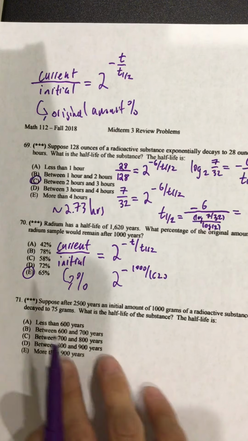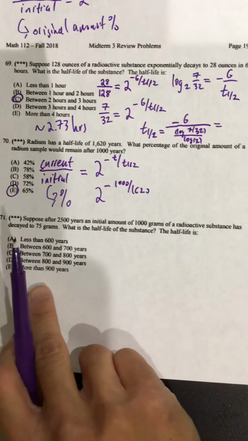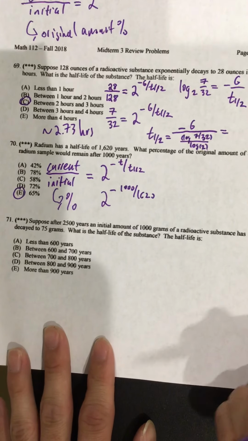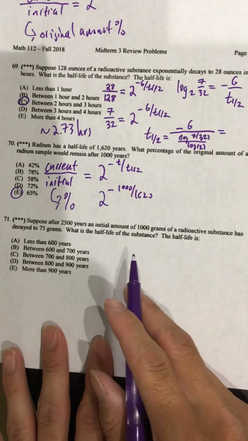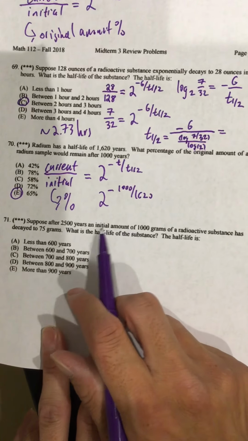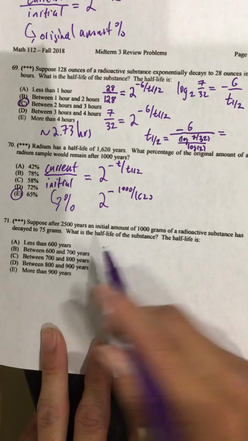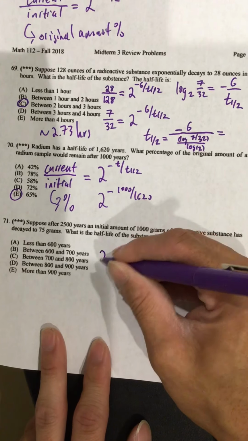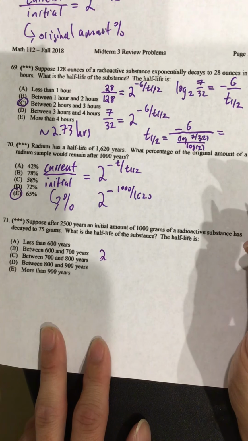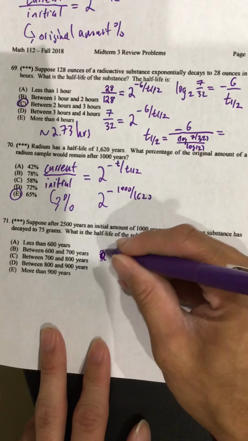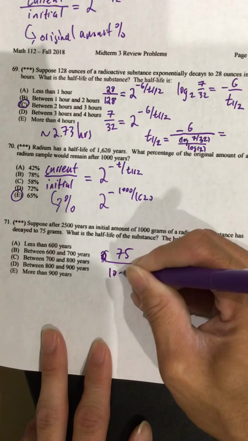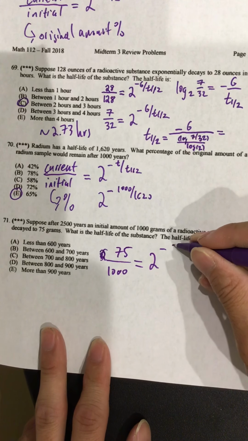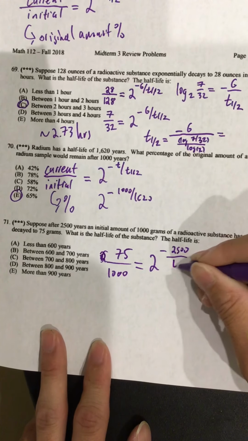So this last problem is actually pretty similar to the first one. We're just finding the half-life, so I'm going to go through this one a little bit faster, because now we know the process. And this one's actually even nicer because they're outright telling us the initial, whereas in the first one we had to almost make an assumption. So 75 divided by 1,000 equals 2 to the negative 2500 over t sub 1/2.